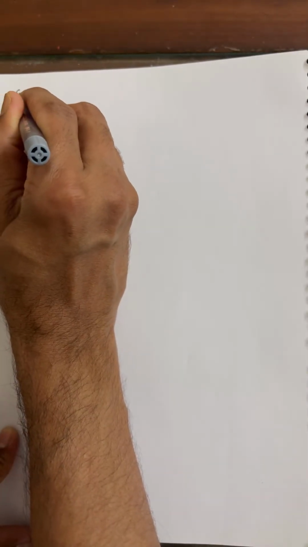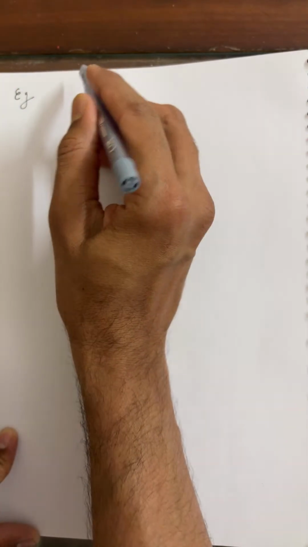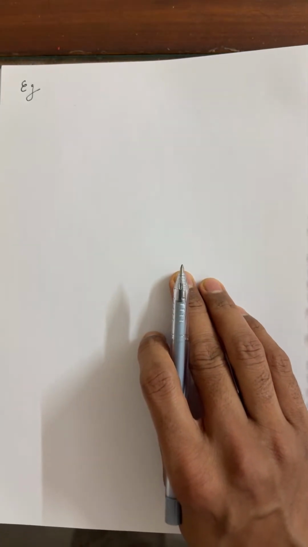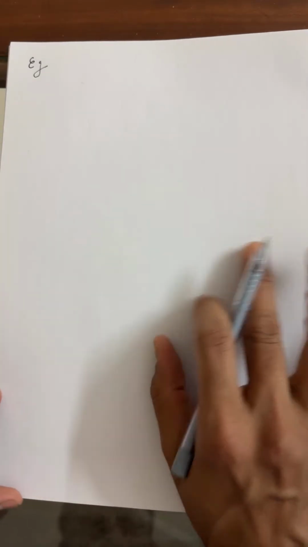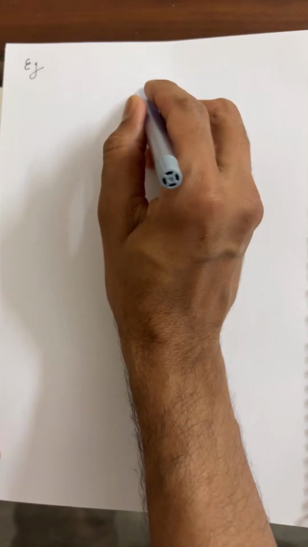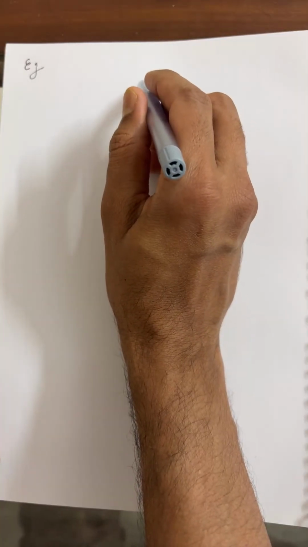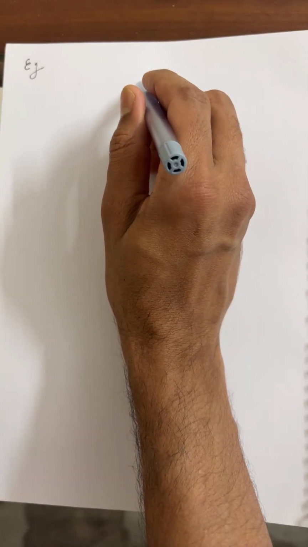We have to find in this question the magnetic field; it is also called magnetic induction, so both remain the same. Don't hesitate.